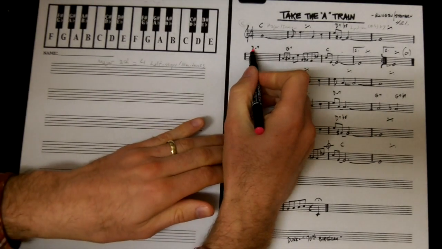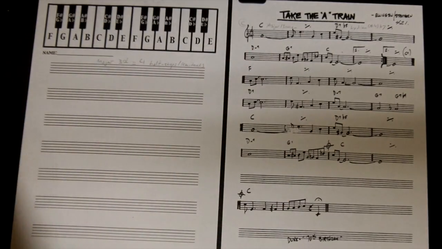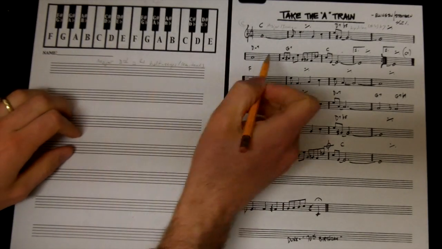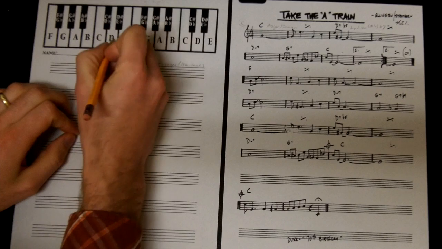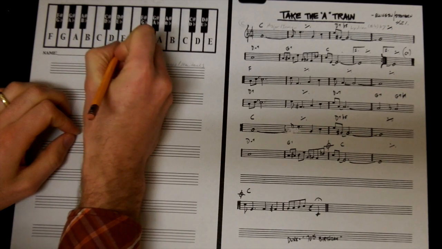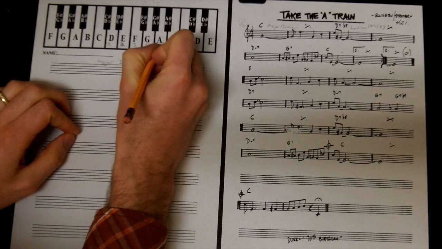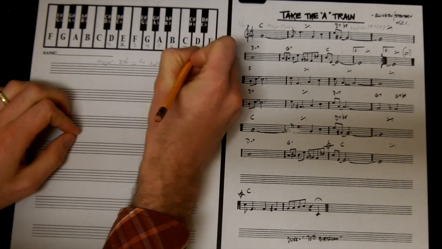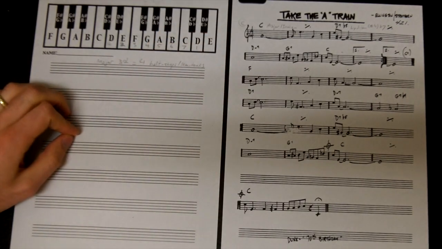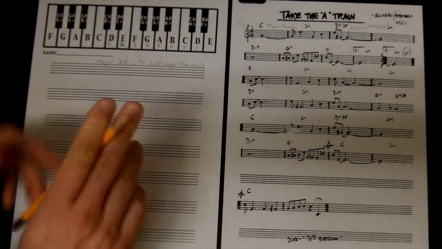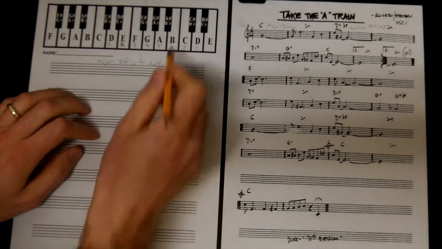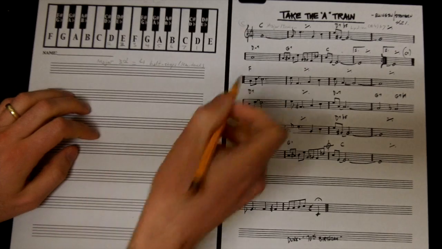This D minor 7, if I were to write out or find the notes on the keyboard for a D minor 7, it would look like this. Root, 2, 3, 4, 5, 6, 7, 1. That's my D minor 7. Well, I should have a B flat, but I'll show you why in a second.